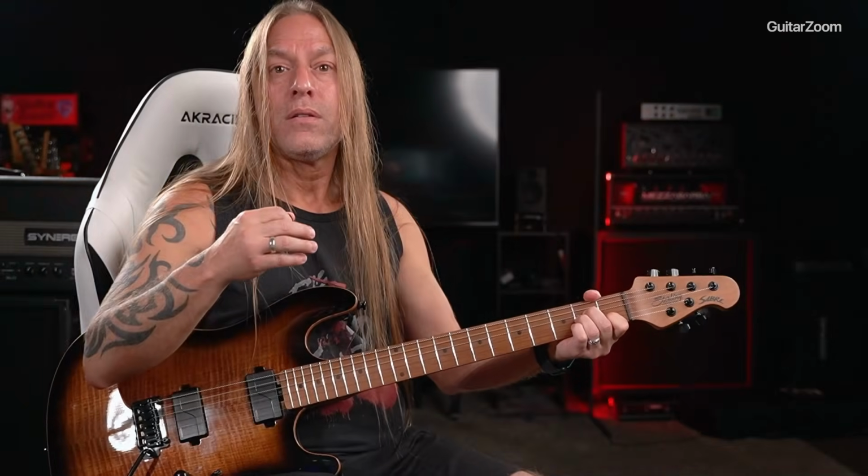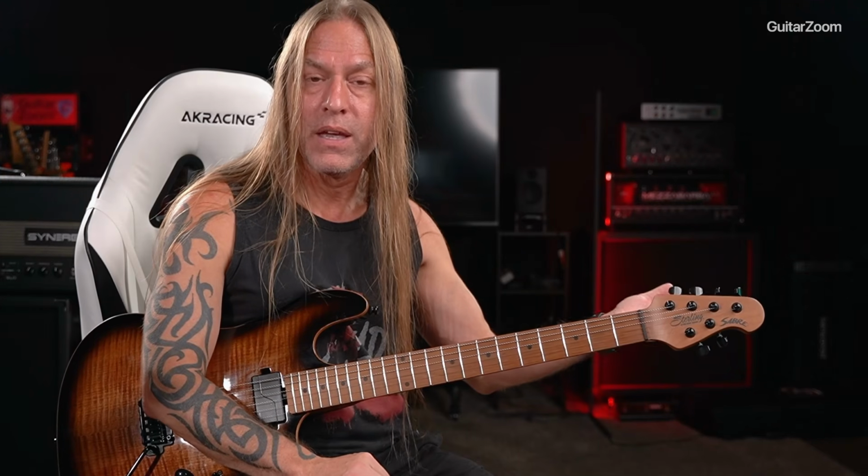Now, we could call that the key of A minor, and that's absolutely true. But what we really want to understand is if we say the key of A minor, what we know is we're really talking about the key of C major. But we're emphasizing the sixth chord.